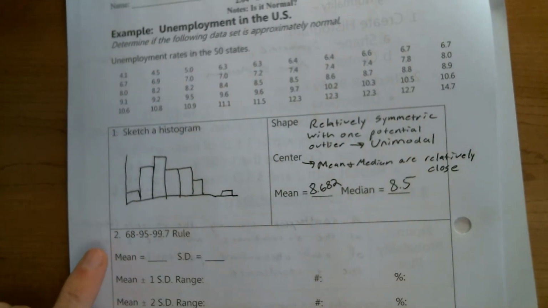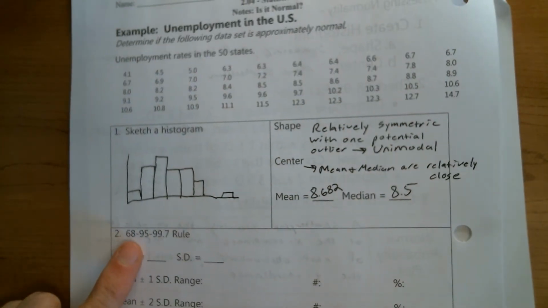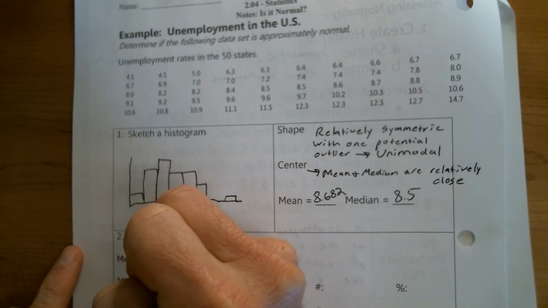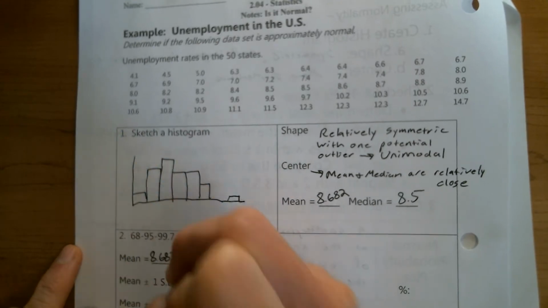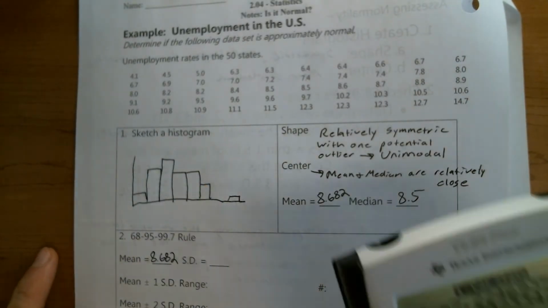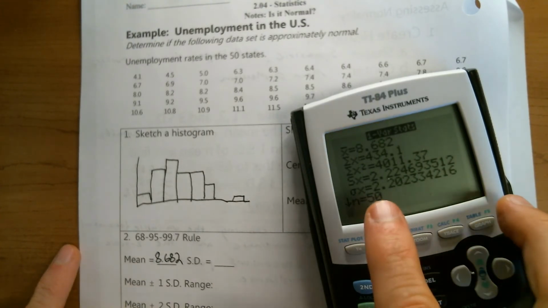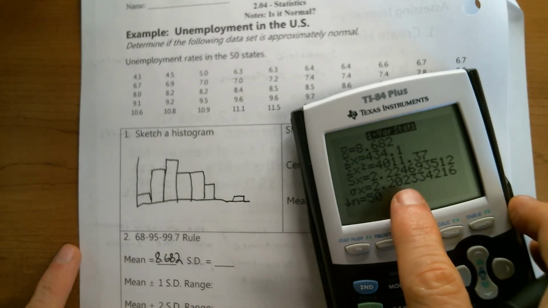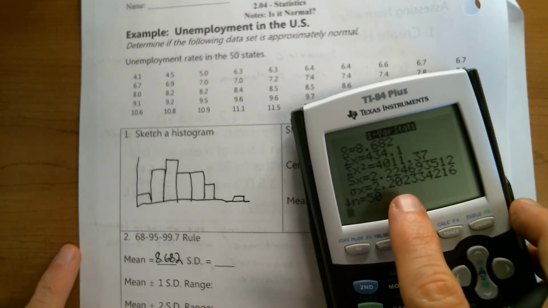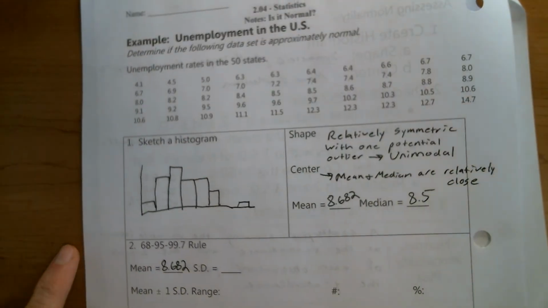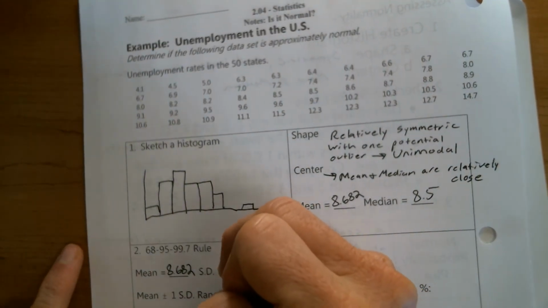Now we can check the 68, 95, 99.7 rule. The mean we already got was 8.682. Now the standard deviation, we can use the population because we have data from all 50 states. So we can say our standard deviation is 2.202. We'll just use the same number of decimals.